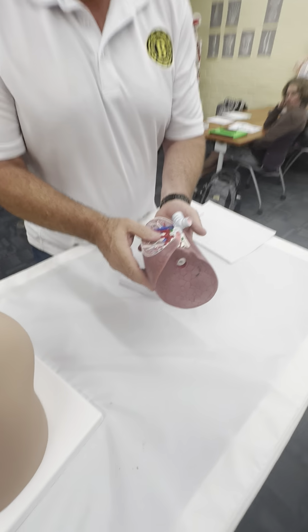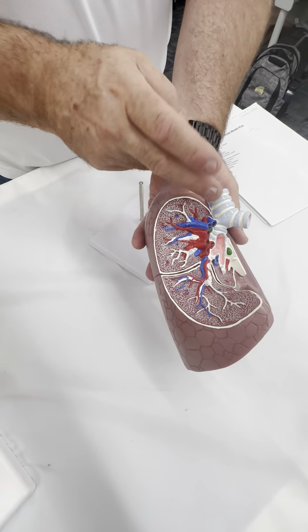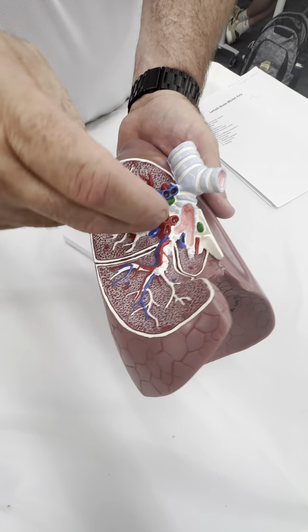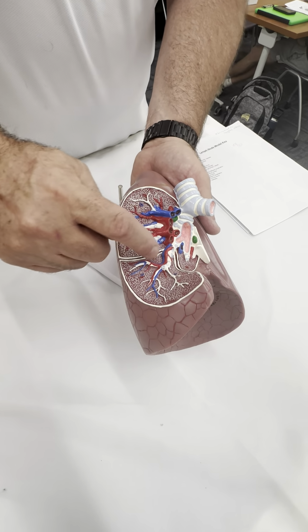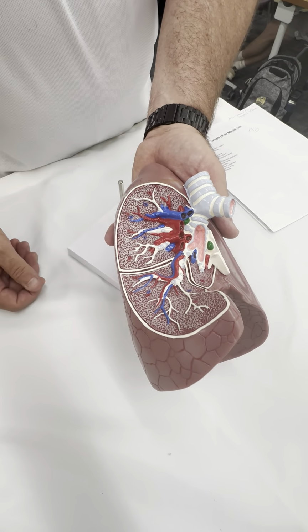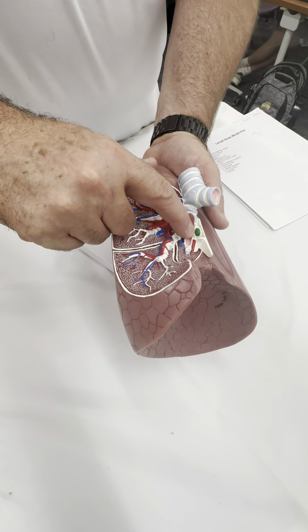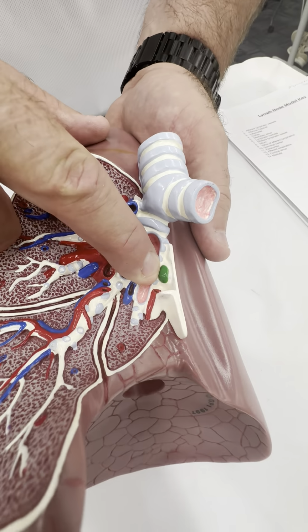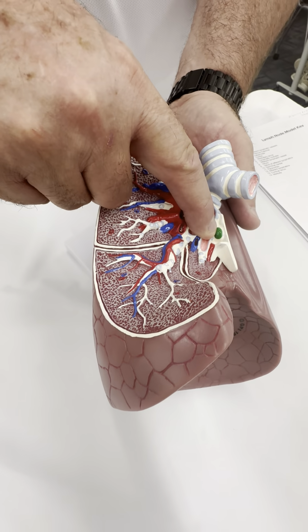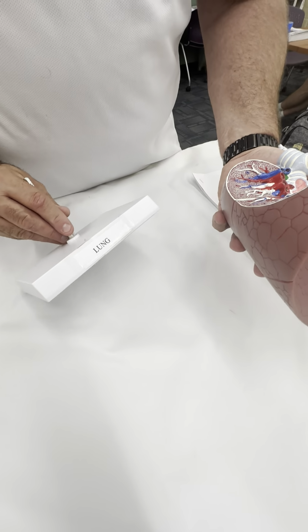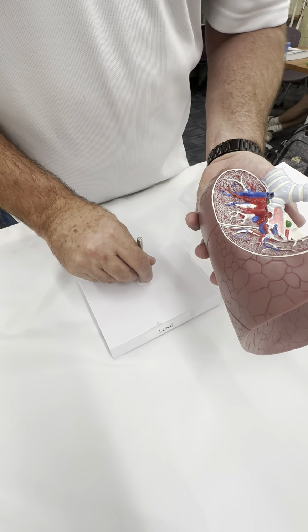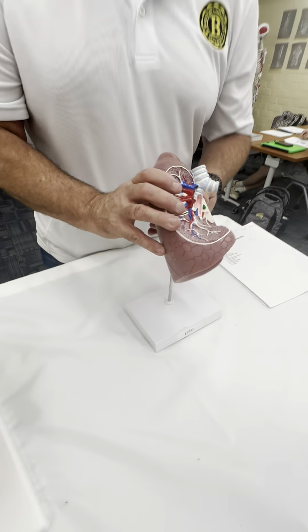It's pretty similar to what we've seen. There's our trachea, primary bronchi, secondary, tertiary bronchi, which are white and blue. Red is pulmonary vein, blue is pulmonary artery, and then you see it's a green right here, some lymphatic tissue. Anything green in the lung model is lymphatic tissue. And I don't know if there's a key for this one, but I've more or less given you everything you need, and that's it. All right.